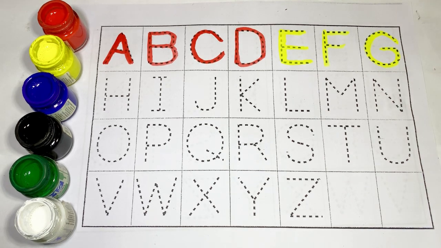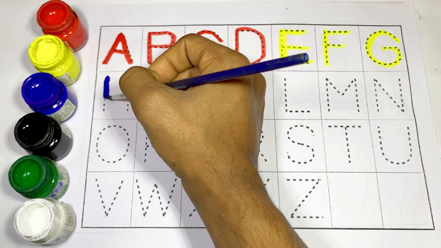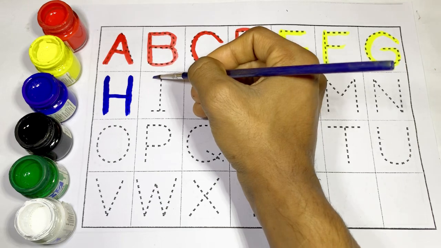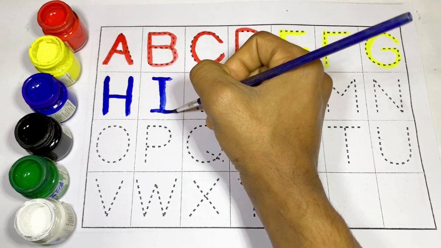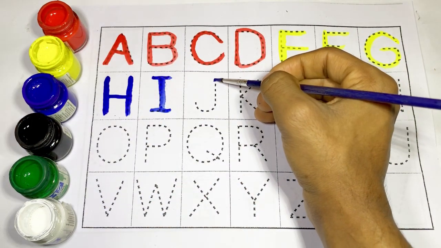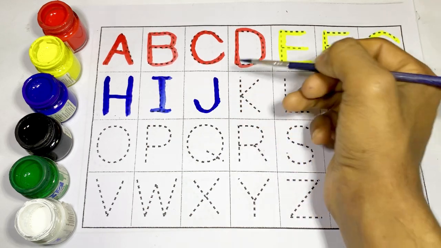Kids, now draw H. H for hand, H for helicopter. The alphabets of H. And use blue color. I. I for ice, I for ice cream. Kids, again use blue color and draw J. J for joker, J for jackfruit.